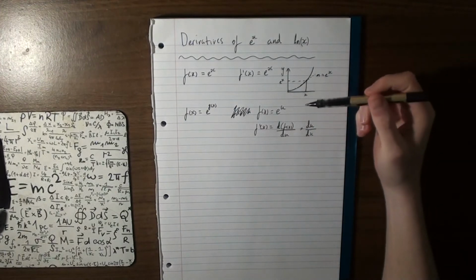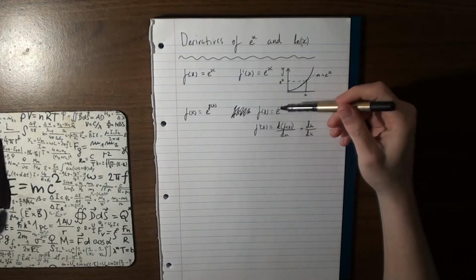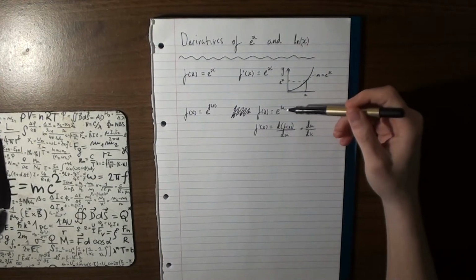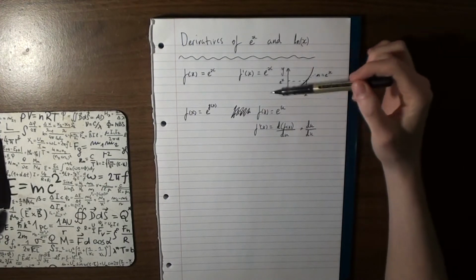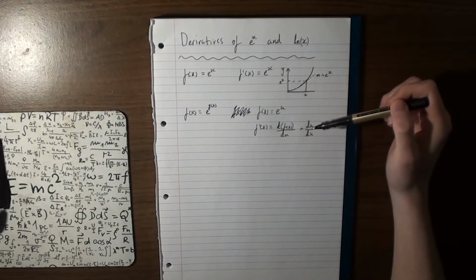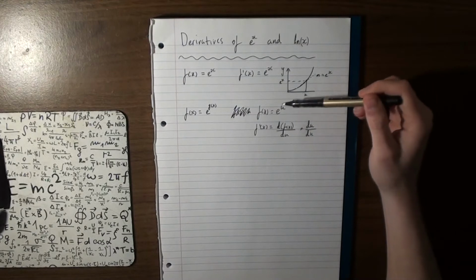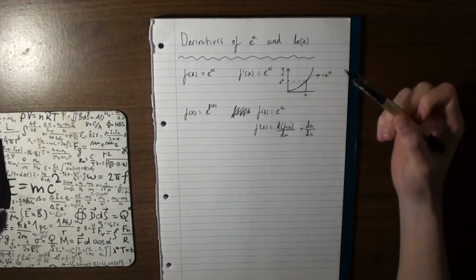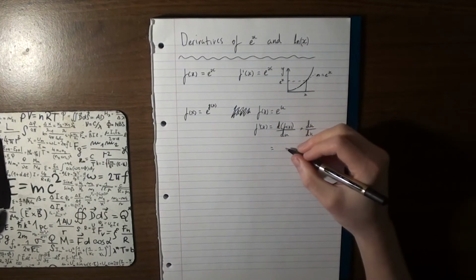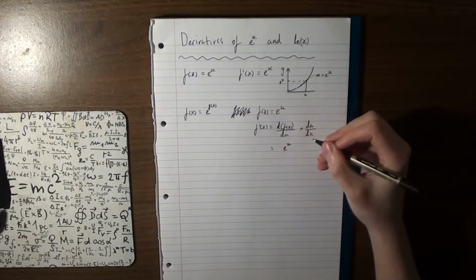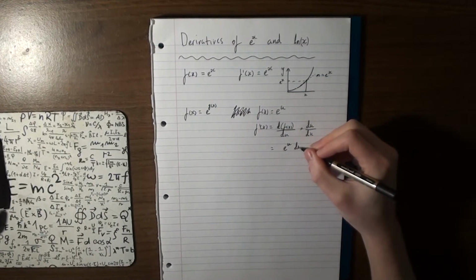In other words, we're going to differentiate this with respect to u, which remember we said that if we differentiate with respect to x we get the same thing, and we're going to differentiate the thing inside the exponent with respect to x, so that's going to be equal to e to the u du by dx.